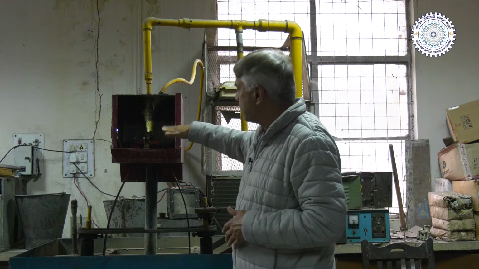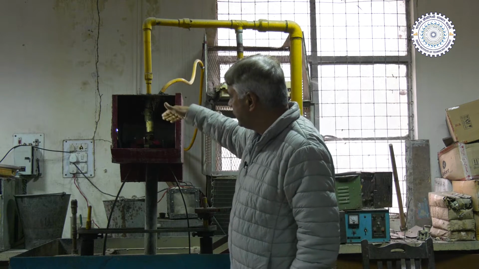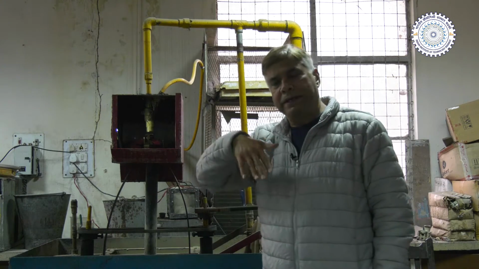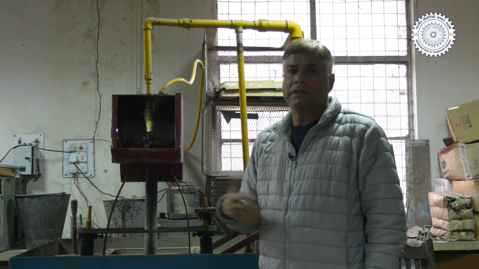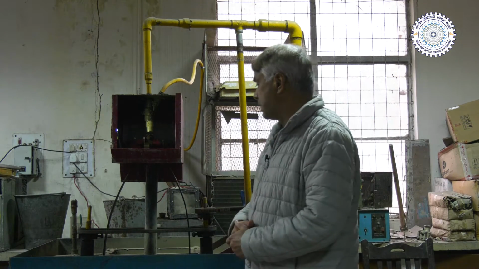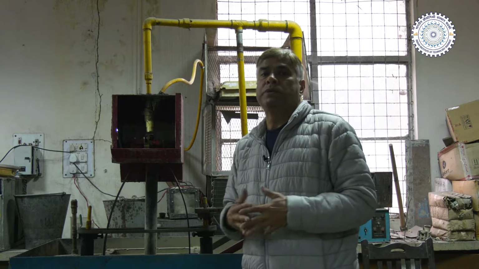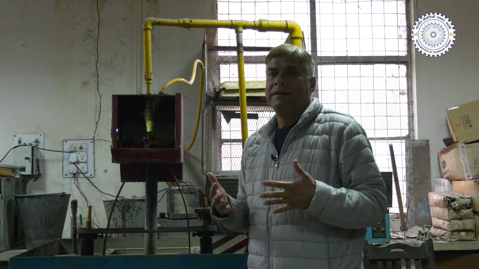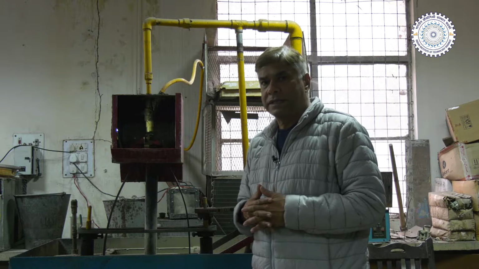So that is what kind of arrangement is made here. Particularly at this stage we are directing the jet at 90 degrees, but it can also be directed at 45 degrees, 30 degrees or 60 degrees as per the need. Now we will show how the slurry erosion test is carried out.